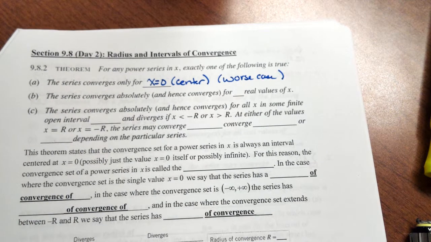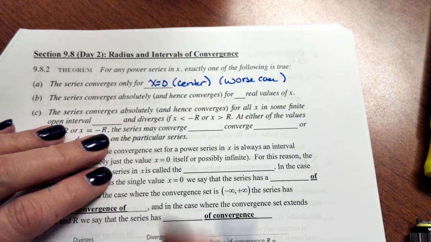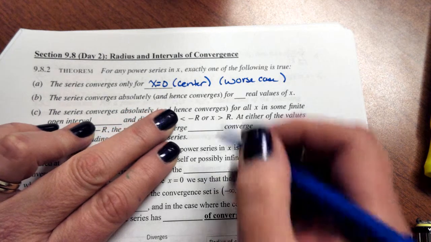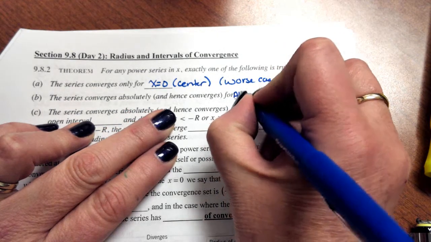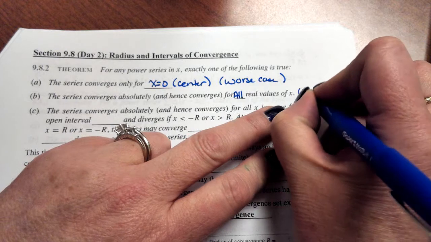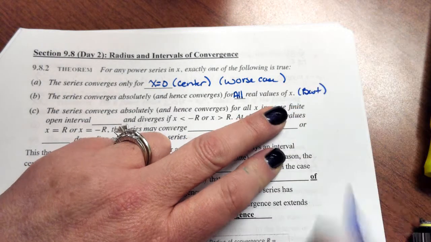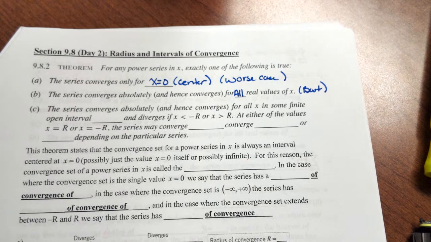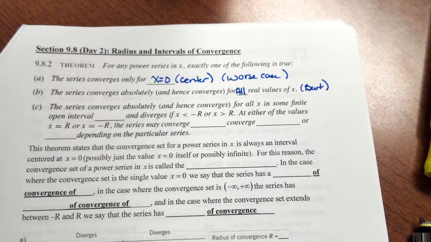where we only have the one point where the two graphs will actually meet. Another scenario that could happen is that the series is going to converge absolutely and hence converges for all real numbers. This is actually your best case scenario, where your interval of convergence will be all real numbers. So in other words, the polynomial exactly matches up to the graph.